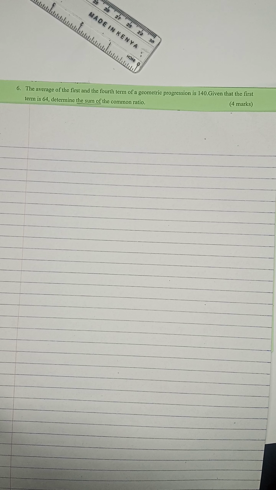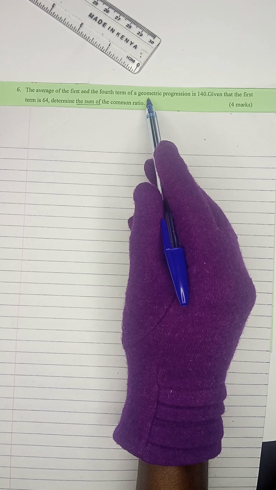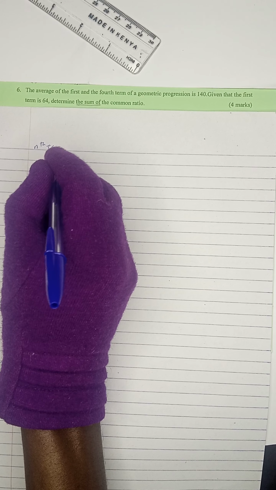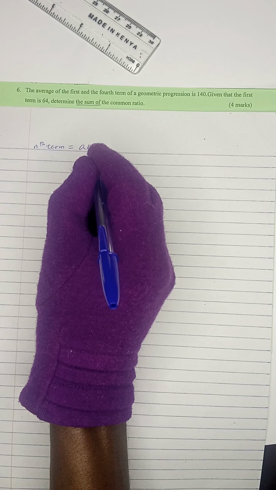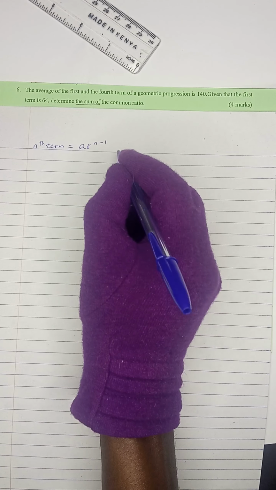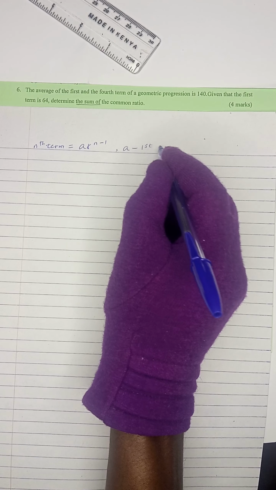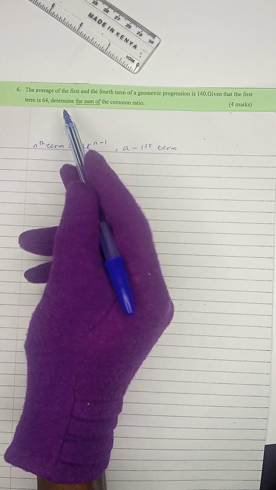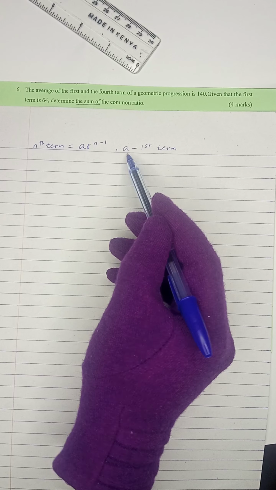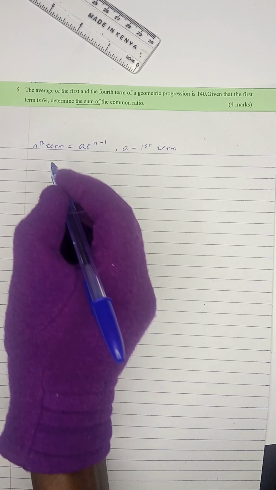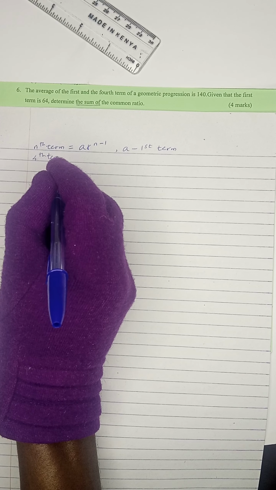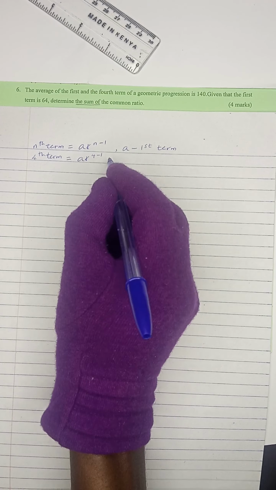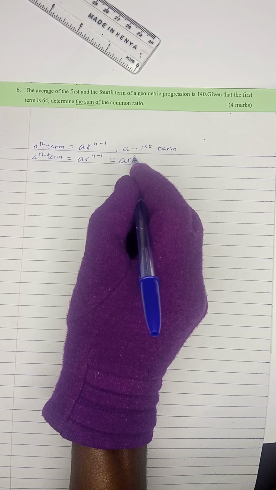What you need to understand first is that the nth term in a geometric progression is given by ar power n minus 1, where a is the first term, and n is the position we are talking about. So if we are told that we have the average of the first term, we'll use a, and the fourth term of a GP. So for the fourth term, we'll say the fourth term is ar power 4 minus 1, because we are talking about the fourth position. That will be ar cubed.